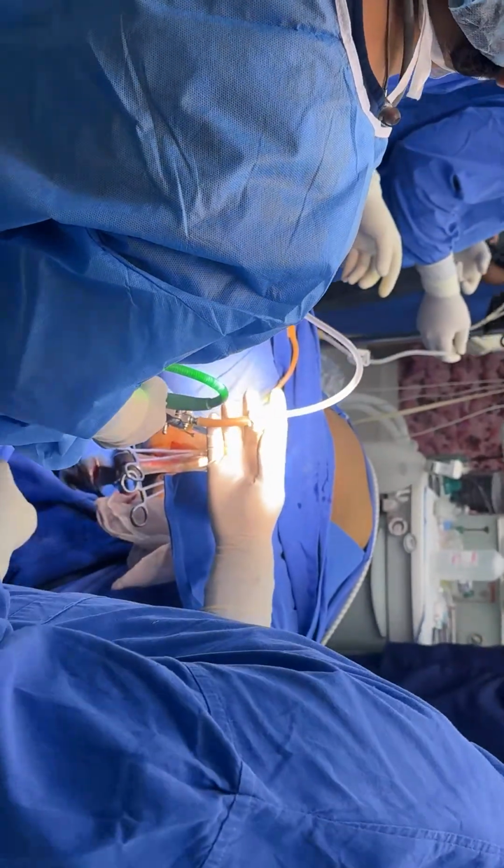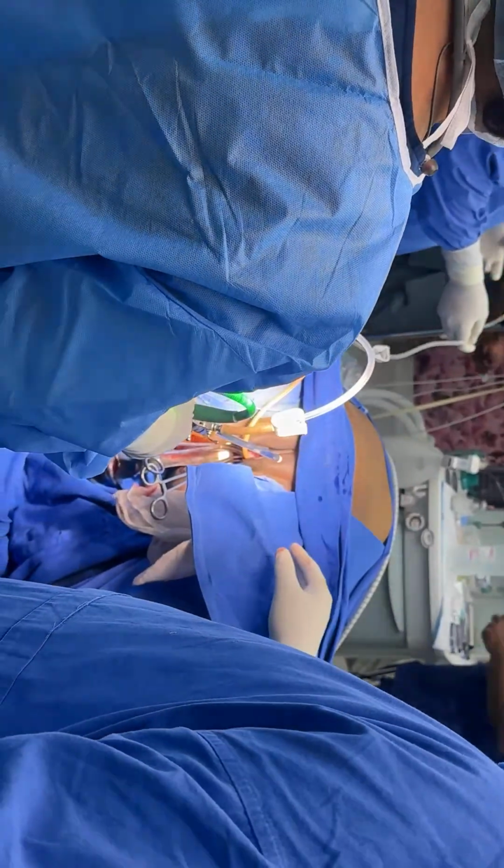There are 4-5 people over there. One, too many people. Please remove some.